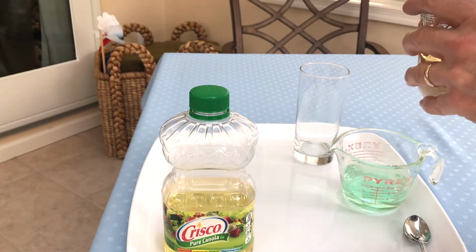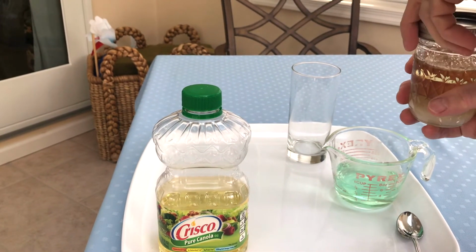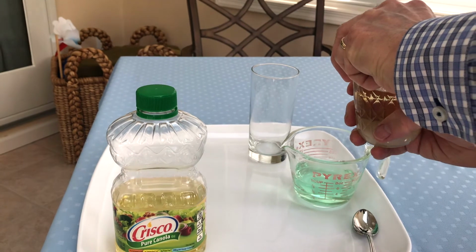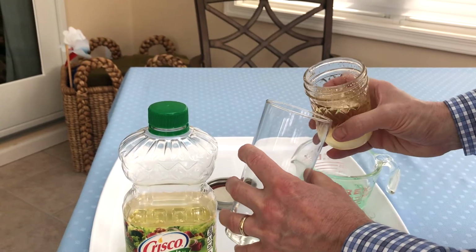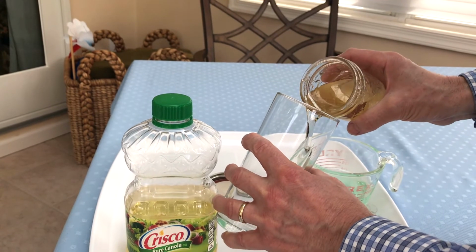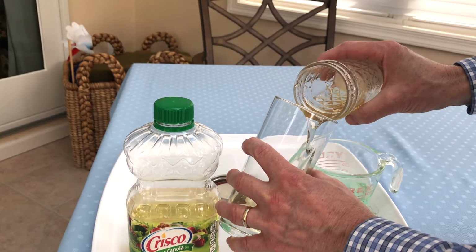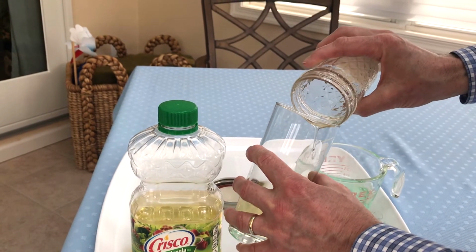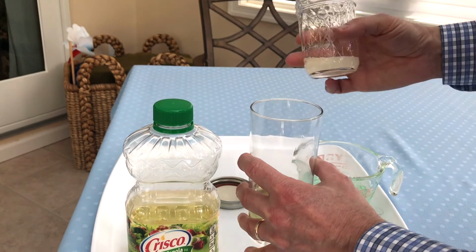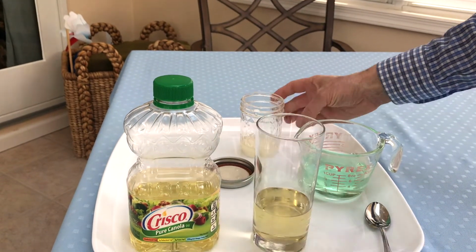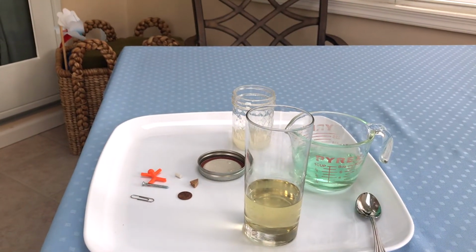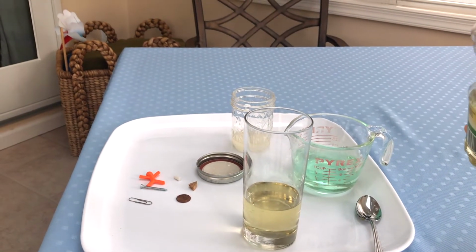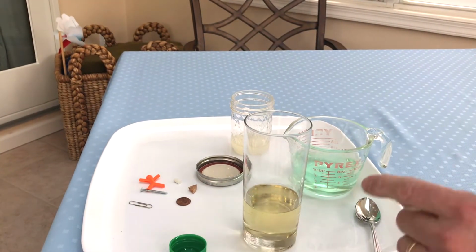Now the first thing I'm going to do is put in the corn syrup, sorry, not the oil. Okay, then I'm going to put in some oil next. I'm going to put in about the same amount.